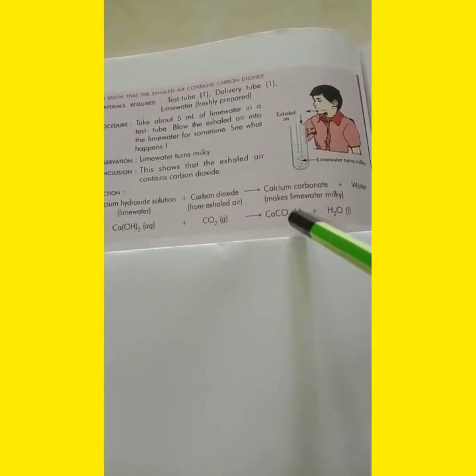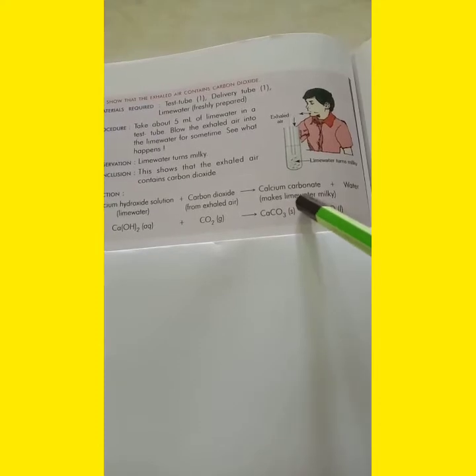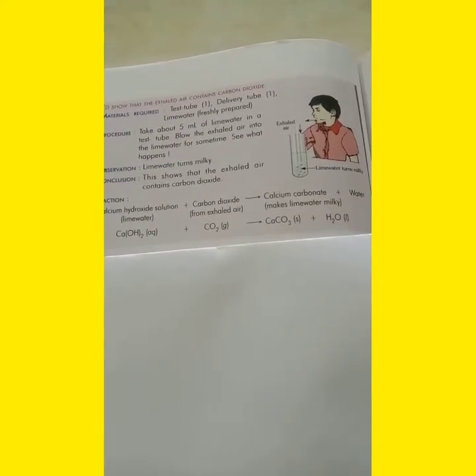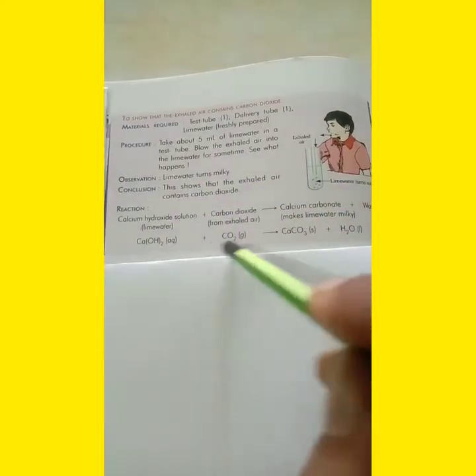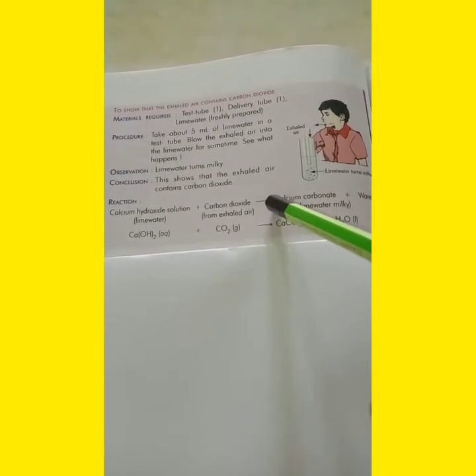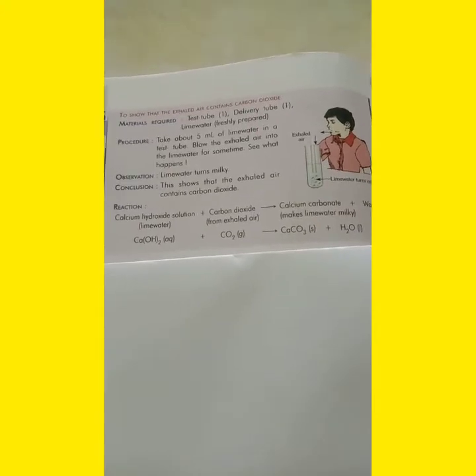Calcium carbonate actually is responsible for the milkiness of lime water, and along with calcium carbonate, water is also produced. So in this way, with this activity, very easily we can prove that the exhaled air or the air that we breathe out contains carbon dioxide.